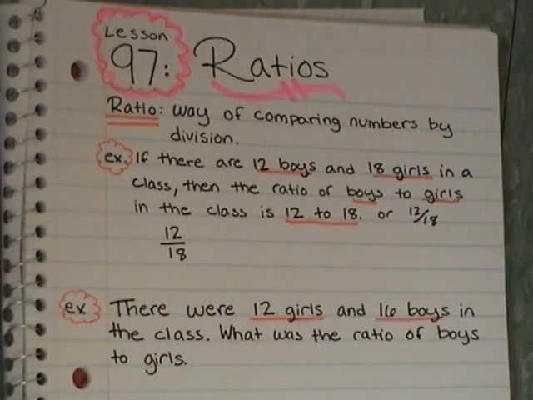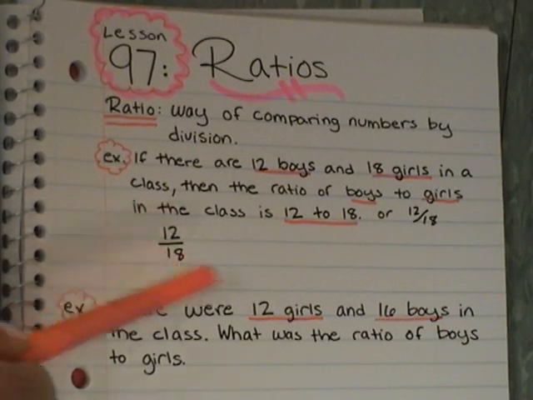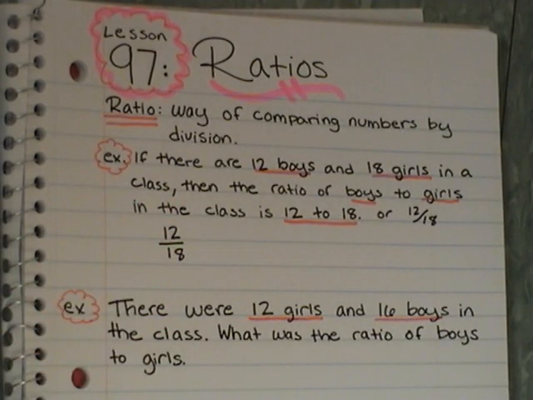But you can also take that number and put it as a fraction. So if I use the number 12 first, 12 is going to be on top. And then if I use the number 18, it's going to be on the bottom. Now, you would still read it as a ratio 12 to 18. But you can also reduce this fraction. And if you notice, if we did the GCF, we would see that 6 can fit into both.